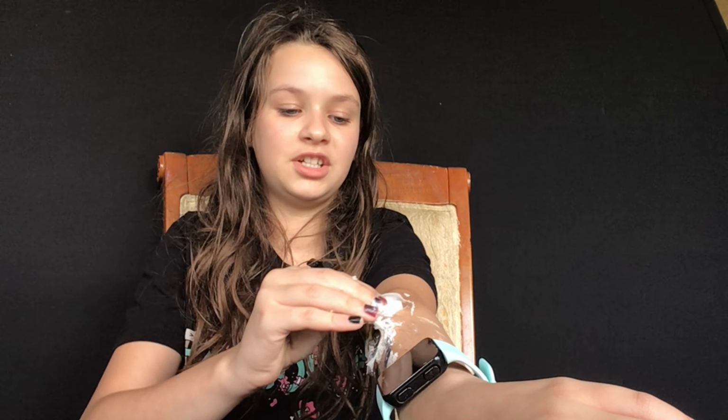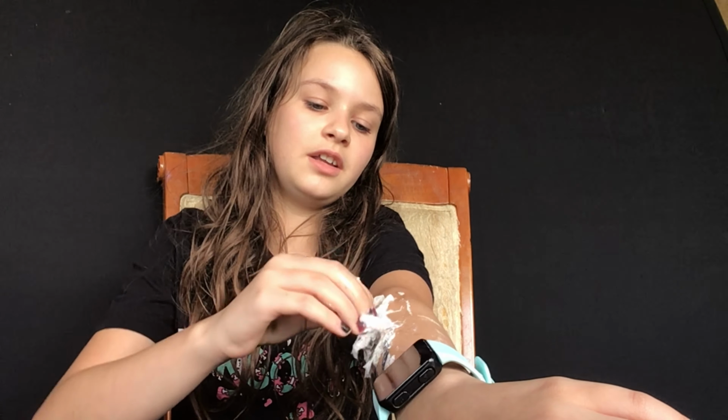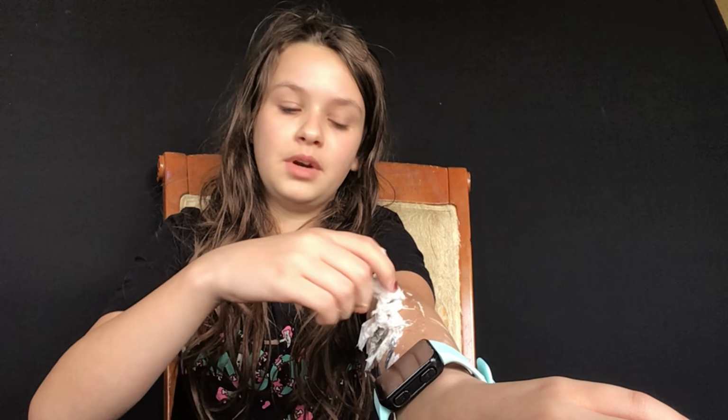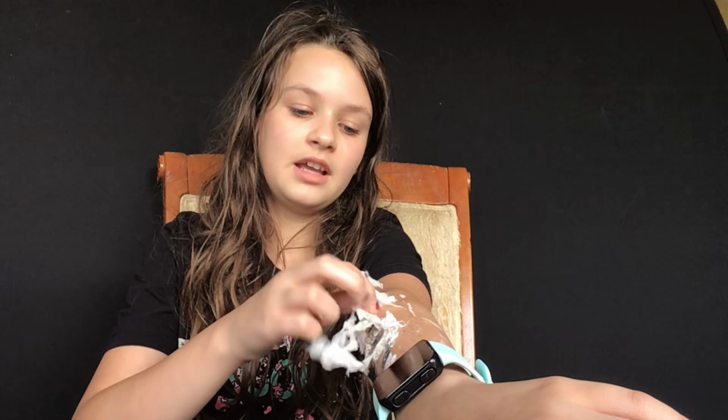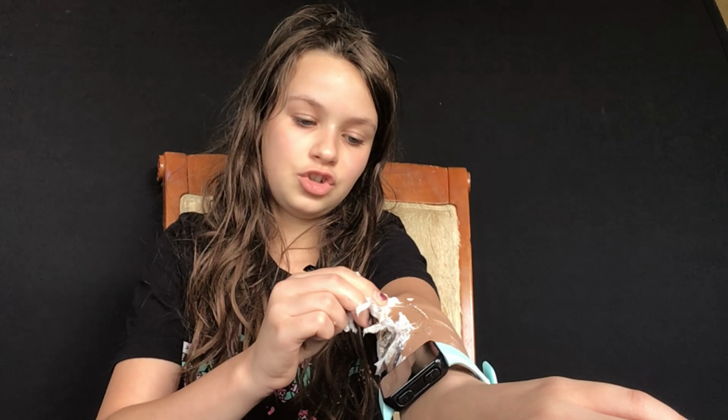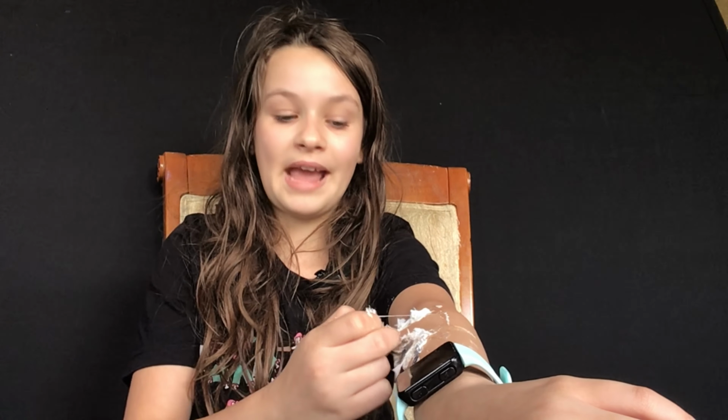Okay, so first it wants you to just start peeling it, which is generally the first step, but you usually want to use water first or something to make it easier to remove from the skin and not as painful. Ow, ow. This hurts. This hurts.